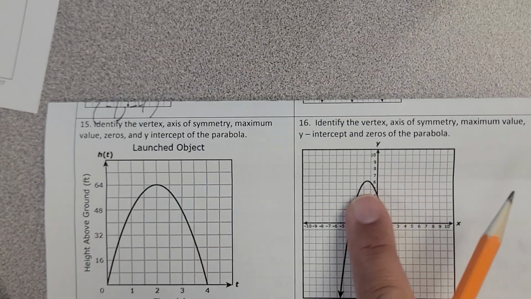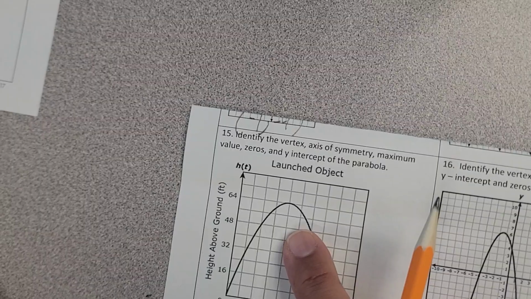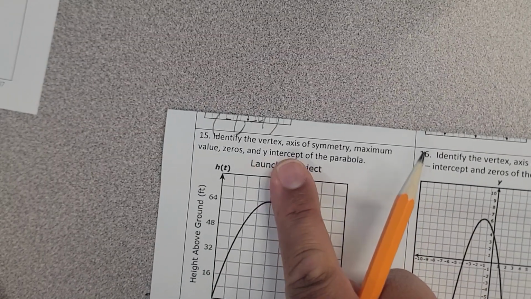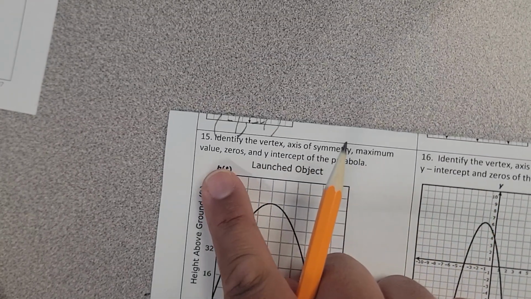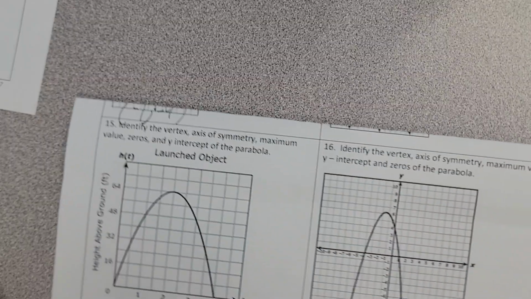Okay, I'm going to do this one because this one's a little bit off. This one's a little bit nicer to you guys. It says, find the vertex, axis of symmetry, maximum value, the zeros, the y-intercepts, okay?